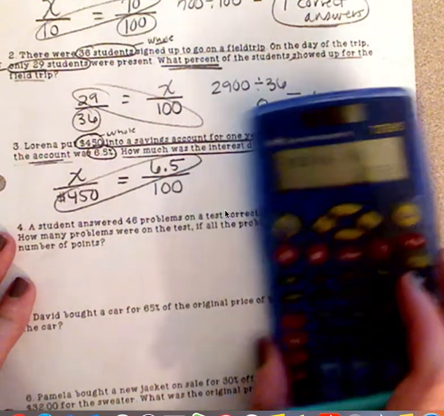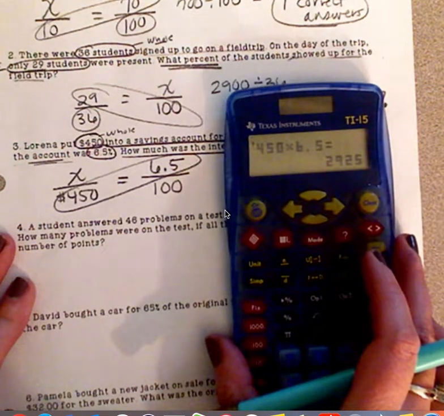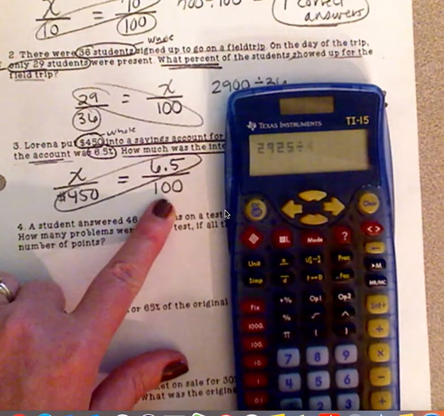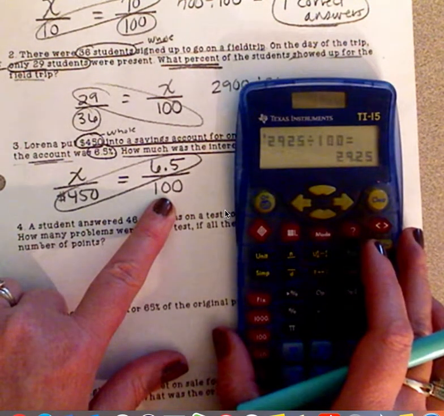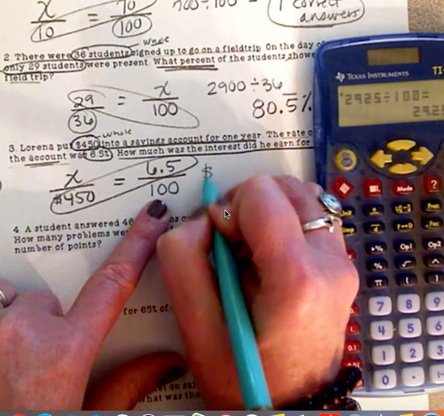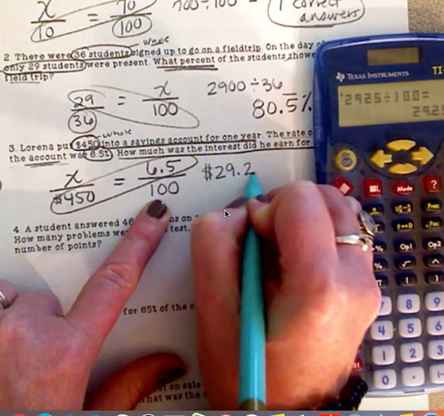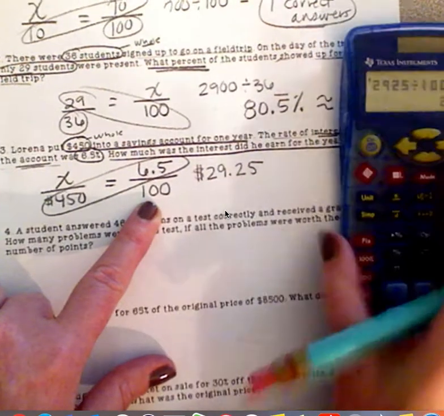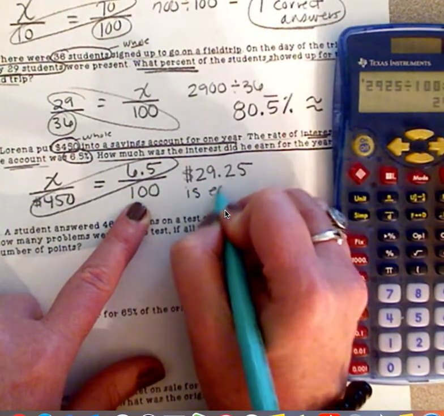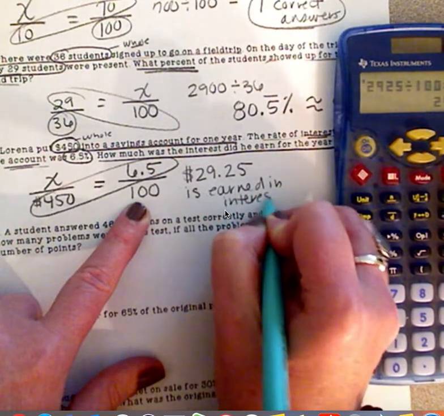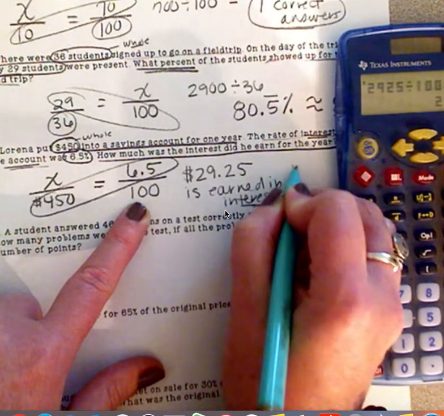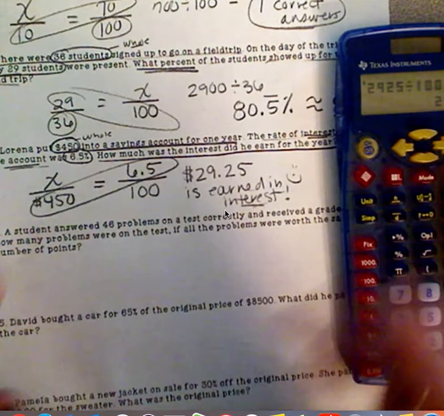is $2,925 divided by 100. Looks like she's going to make $29.25. $29.25 is earned in interest. Okay, not too shabby. Free money.